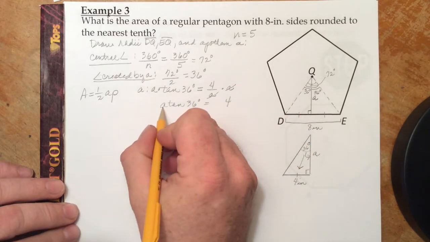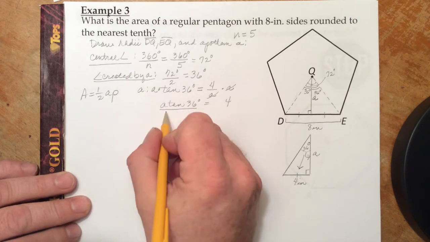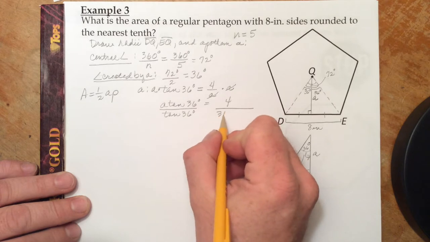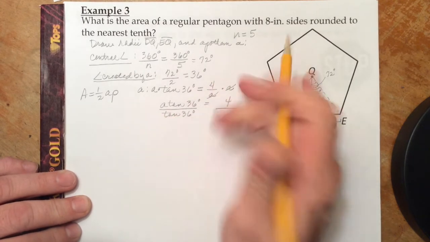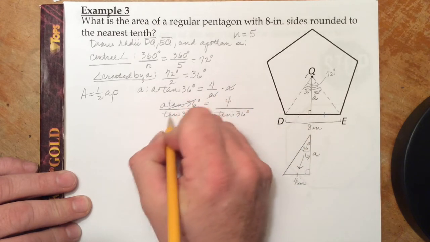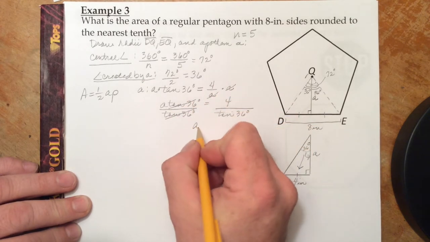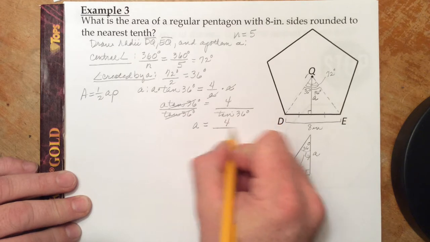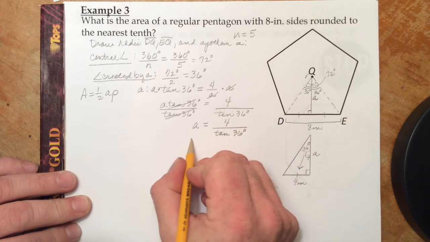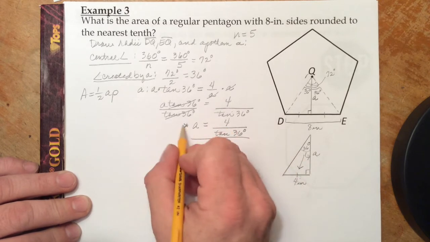Then to solve for A, we divide by the tangent of 36 degrees on both sides. The tangent of 36 degrees divides out over here, and we get the apothem is exactly 4 over the tangent of 36 degrees. So we'll be using this.